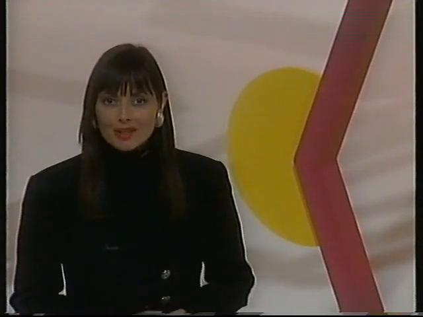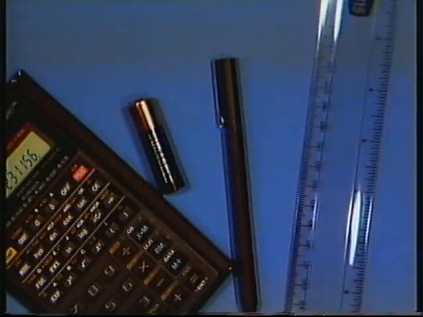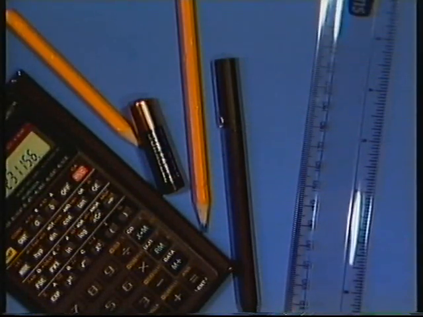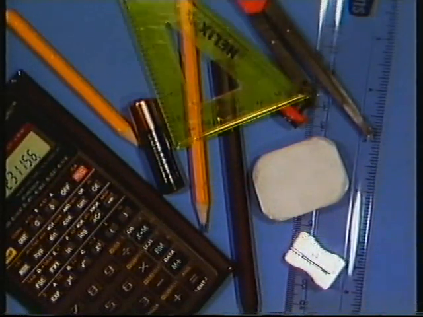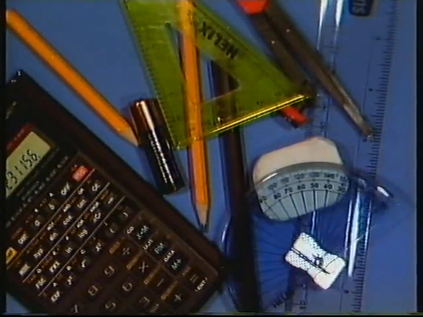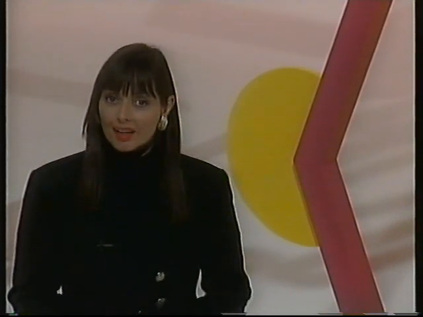So, on the day, don't forget to take in a calculator, batteries for your calculator, a ruler, pencils, a couple of pens, a pencil sharpener, a rubber, a pair of compasses, a set square and a protractor. Now you should be totally equipped both with the knowledge and with the kit.